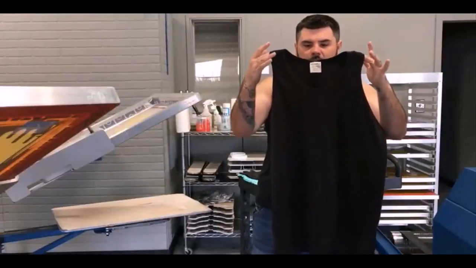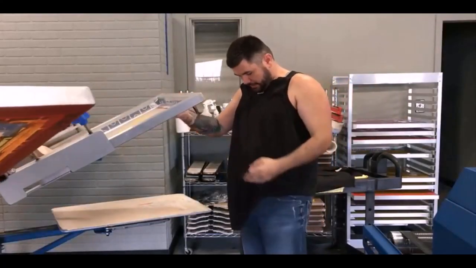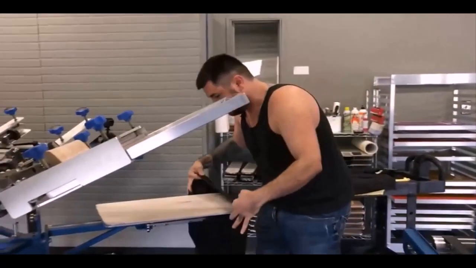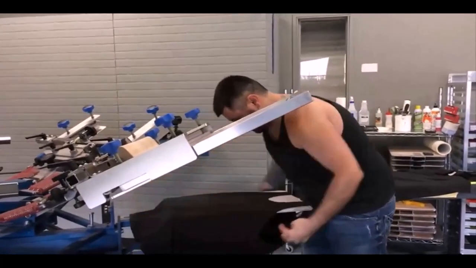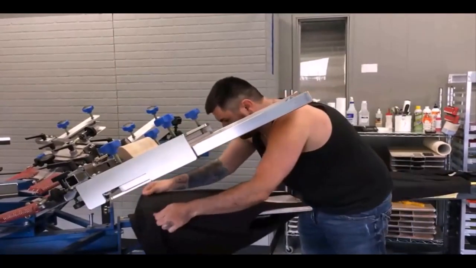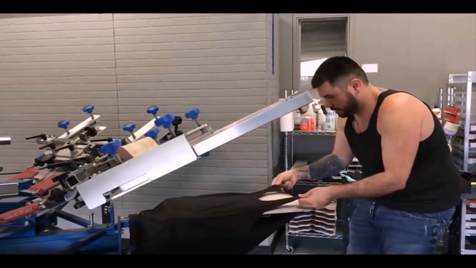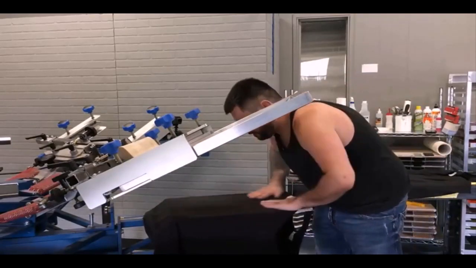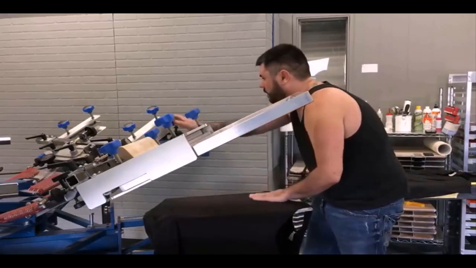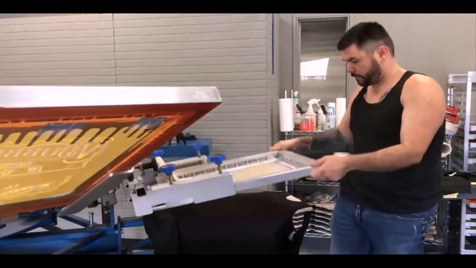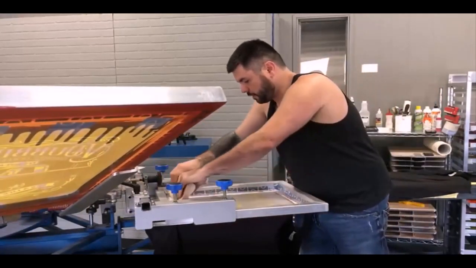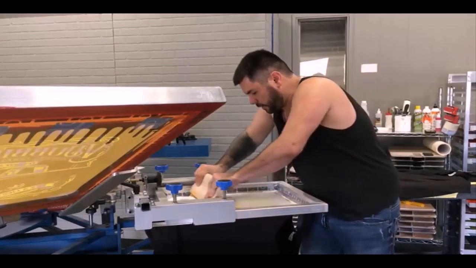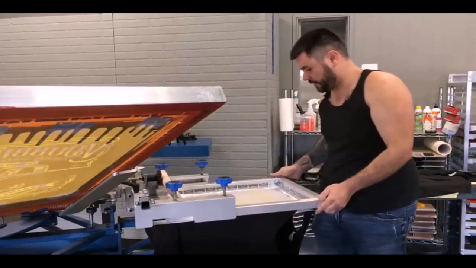Take the tank top, gonna go ahead and load it on the platen. Smooth it out, drop our white down. So for white, we're using a 180 mesh count. We're gonna give that 2 passes.